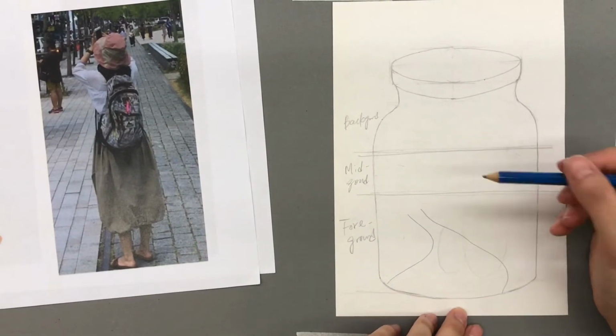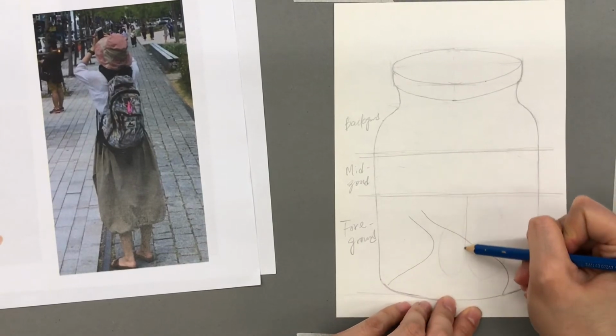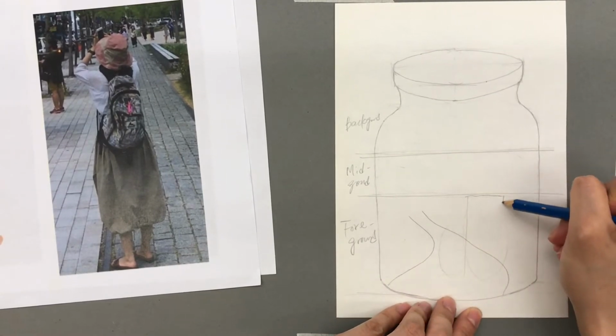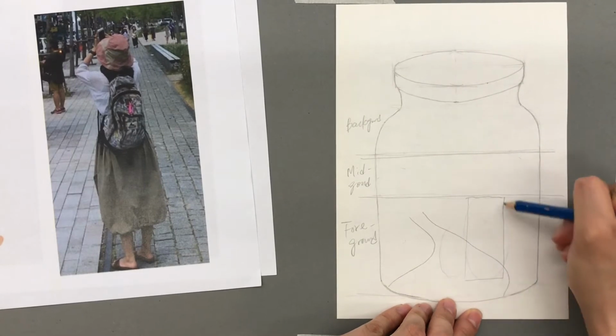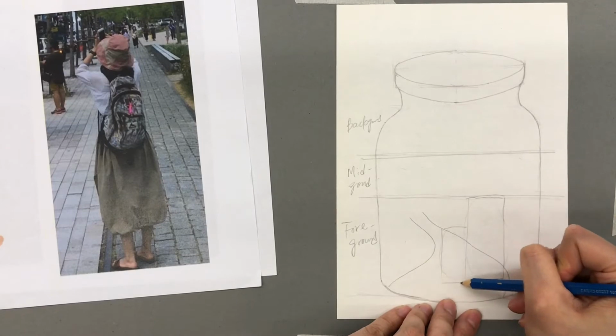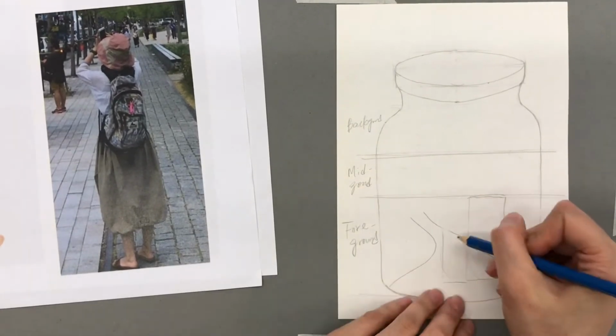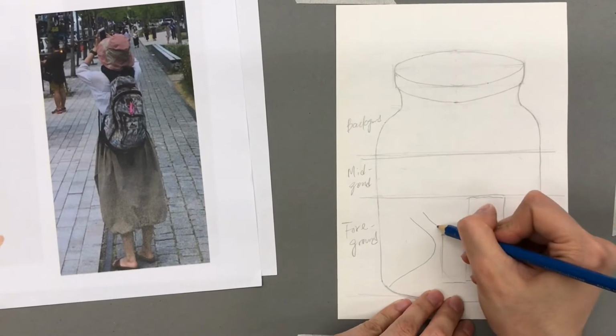So to start with, I can draw here. I'm going to put myself in this box, so I just roughly draw the area here. The dog is beside me. It's not that tall, it should be a little bit shorter, so about here.